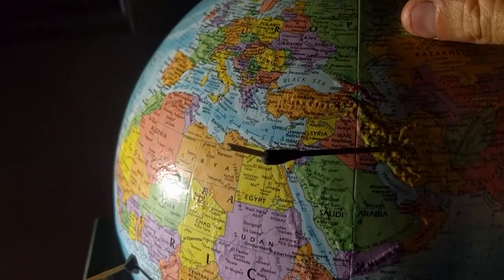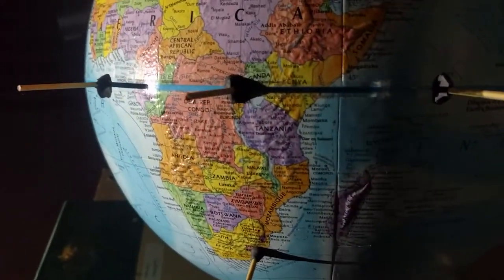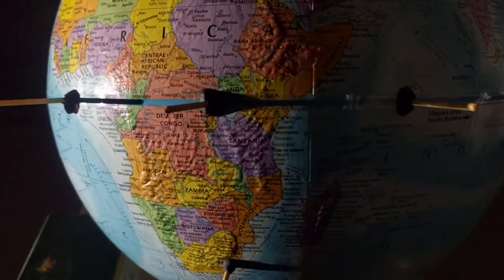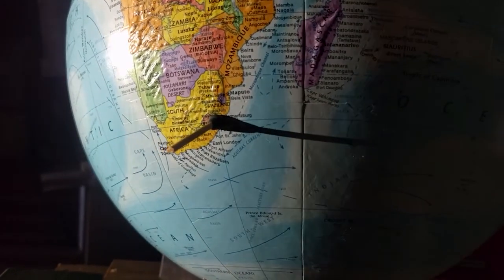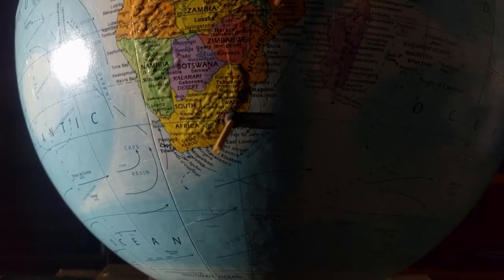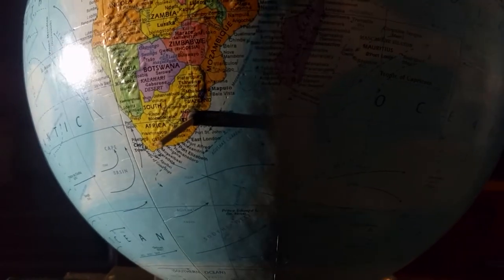Setting 270 degrees at the equator. At 30 degrees south, also setting 270 degrees as the sun sets.